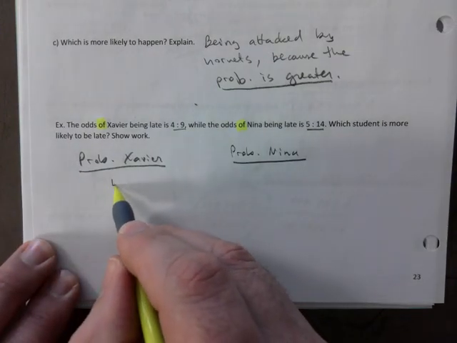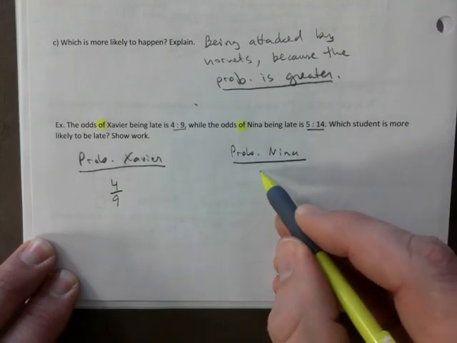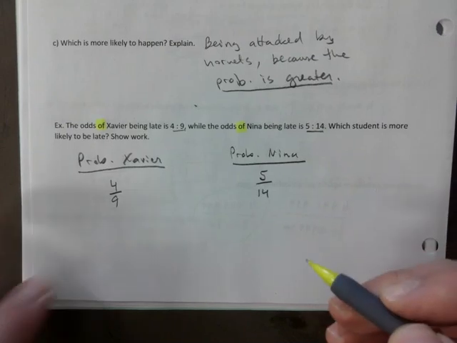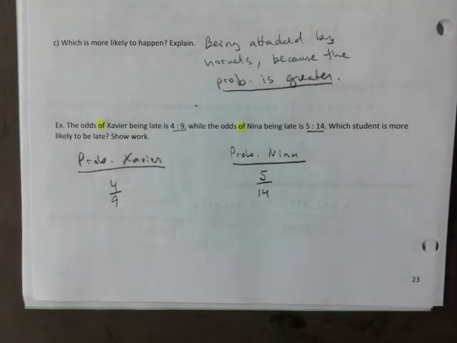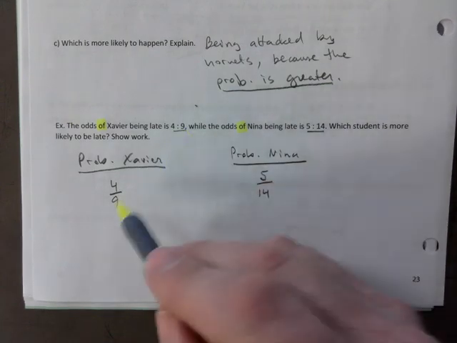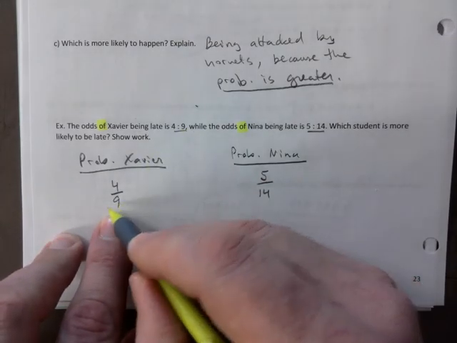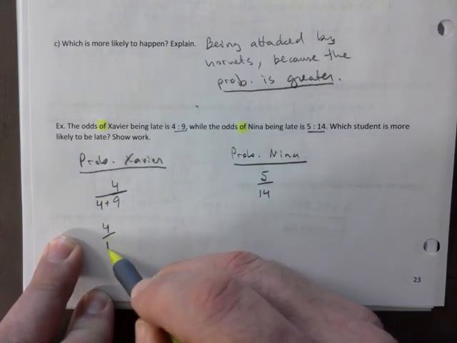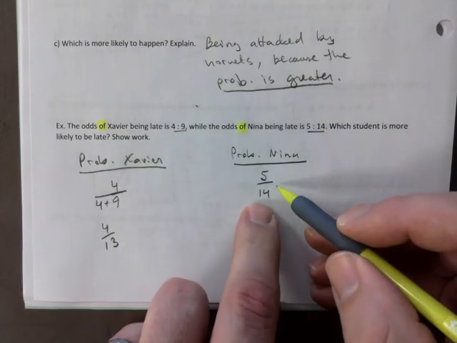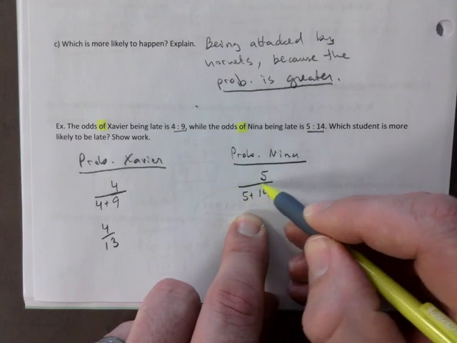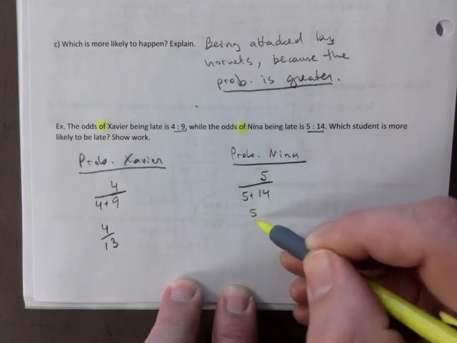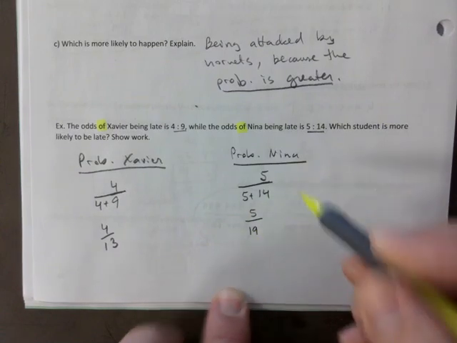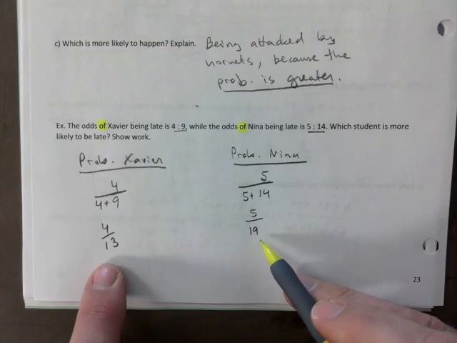Xavier is 4 over 9, correct? That's easy. And Nina is 5 over 14. That's easy. Is that correct? It's not correct. No. I hope you caught it. You can't just put the 9 there. It's not correct. You got to go 4 plus 9, like that. So it's 4 over 13. This one is 5 plus 14, so it'll be 5 over 19. Now you're talking. Now you have both probabilities.